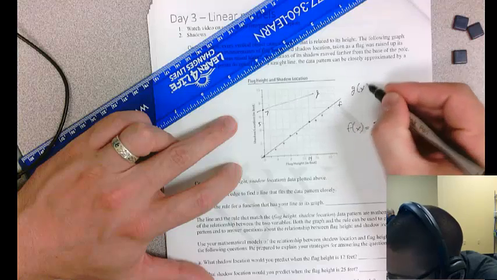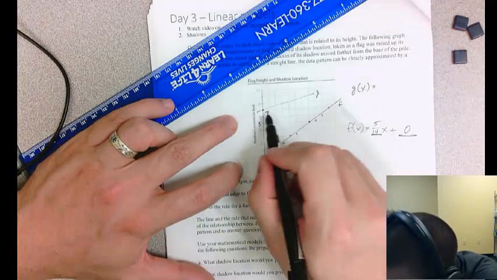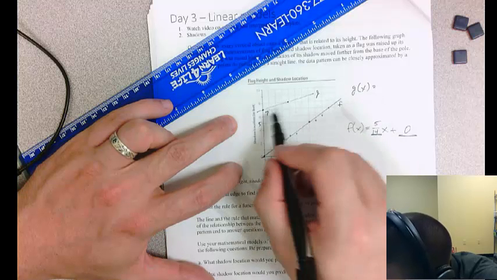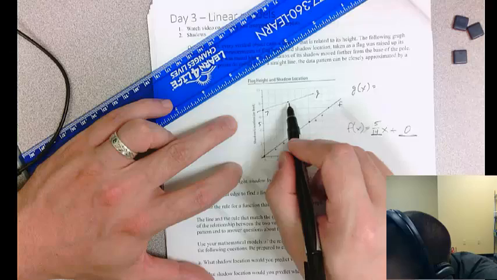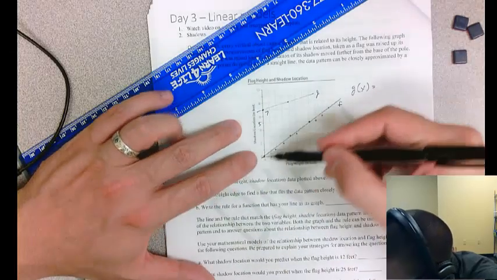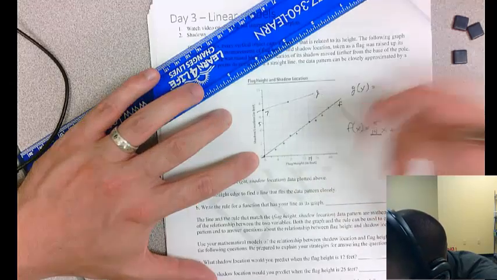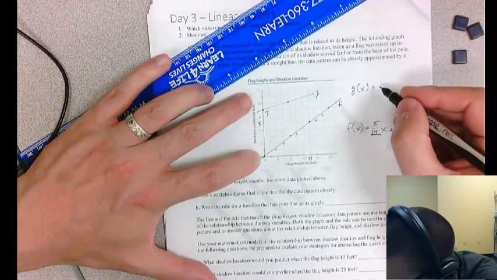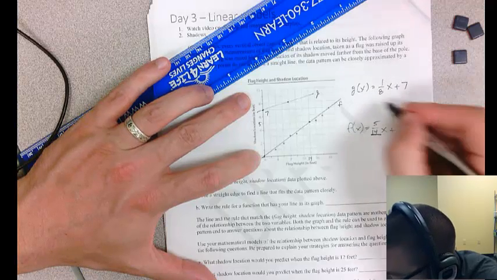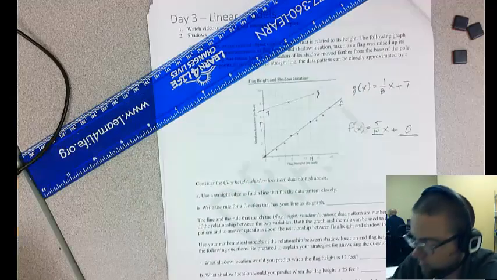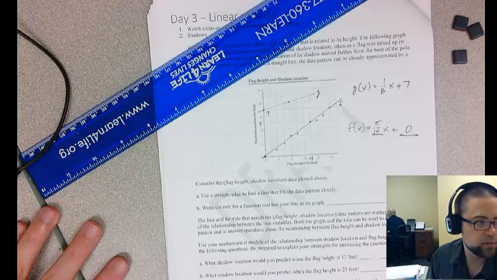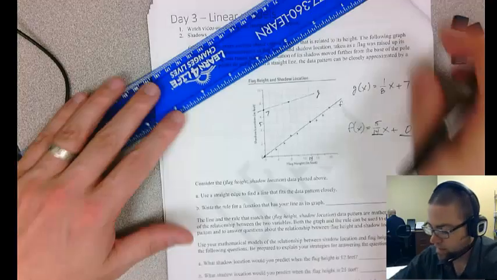So g of x would be, let's see, my slope, looks like it's pretty close to hitting there. So it's going up 1, so 7 to 8, and then it's going over 8, right? So up 1 over 8, so 1/8 x plus 7 would be the equation of that line right there, or function of that line. Okay, so that's how you create your very own scatter plot.